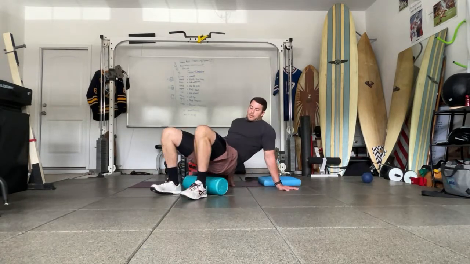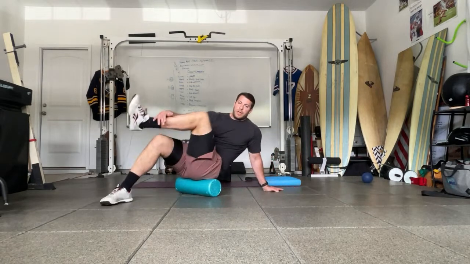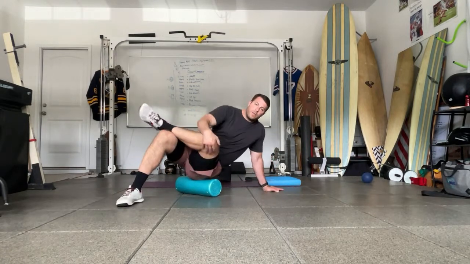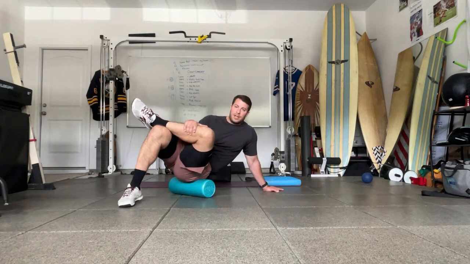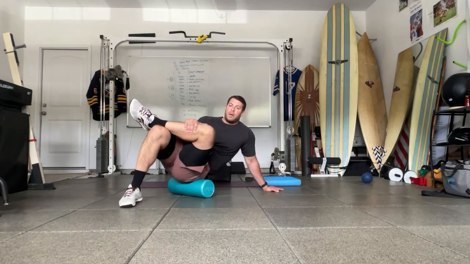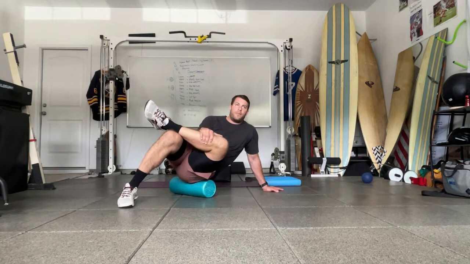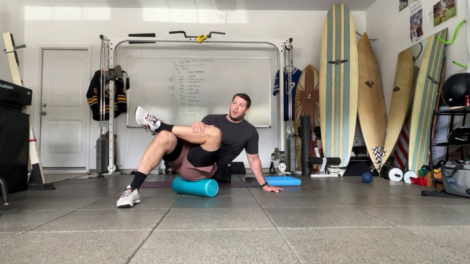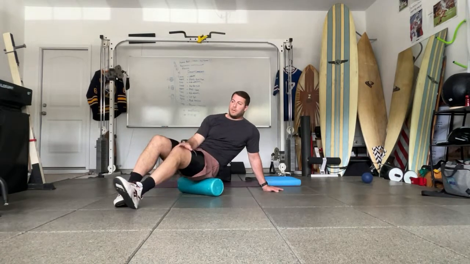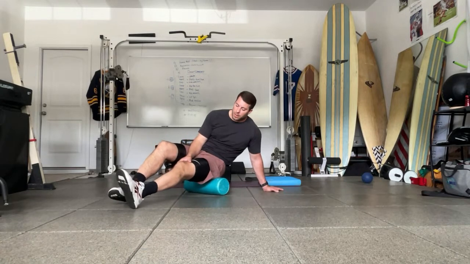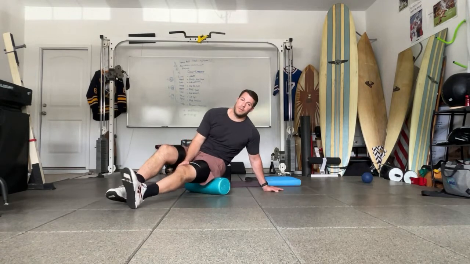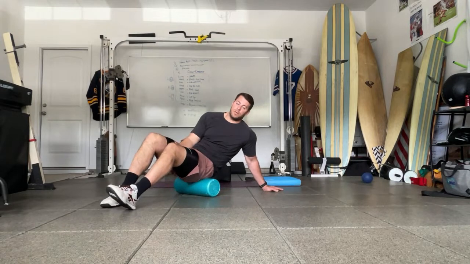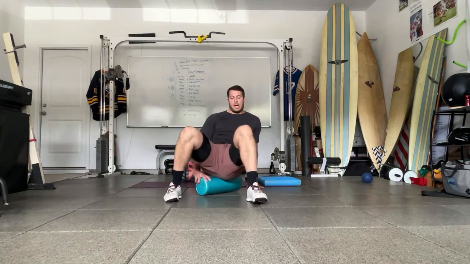Working our way up to the glutes. Cross one leg over the leg we just crossed. We want to lean into that hip. Again, moving up and down, scanning that hip for an area of tension. Breathing as we do this. You can also straighten the leg out and rock from the top of the hamstring to the glute. Then we'll switch side.